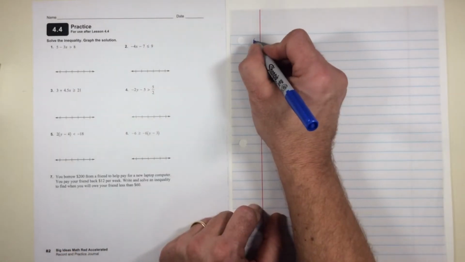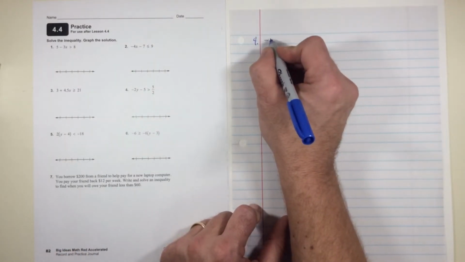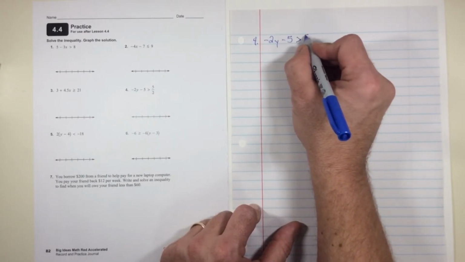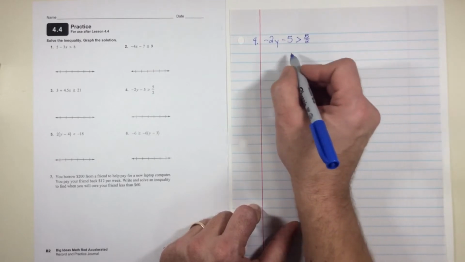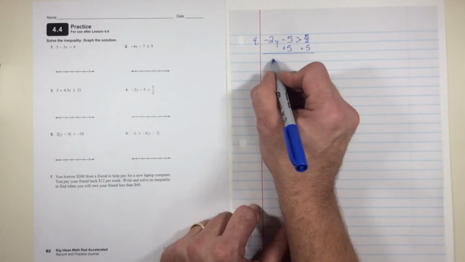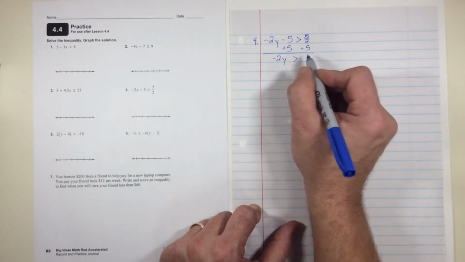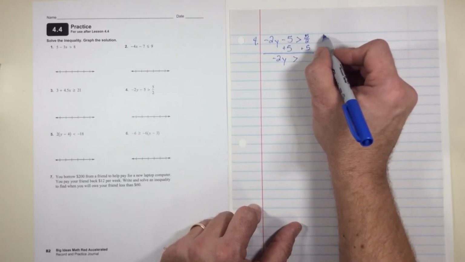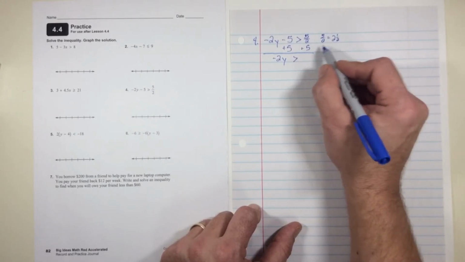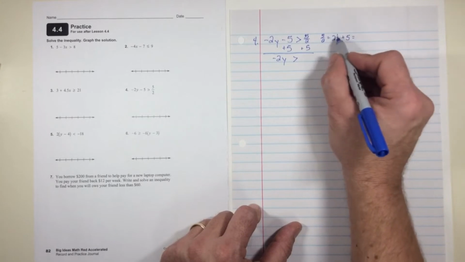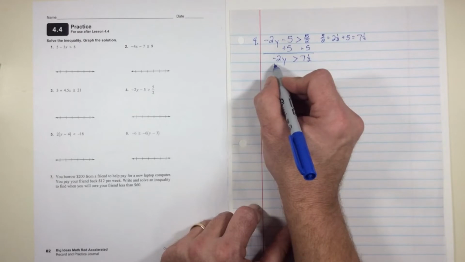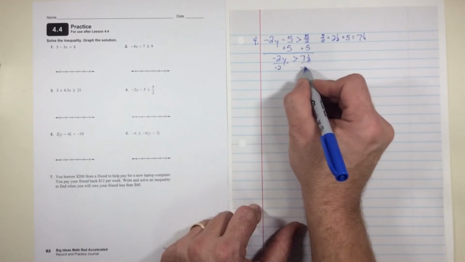Number 4. Negative 2y minus 5 is greater than 5 halves. So I add 5 to both sides. Negative 2y is greater than, well, 5 halves is the same as 2 1/2 plus 5. 2 1/2 plus 5 is 7 1/2. Now I divide by negative 2, divide by negative 2.